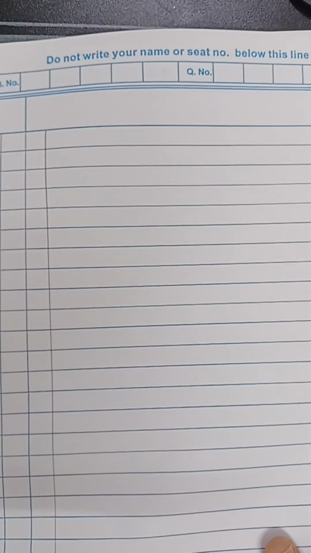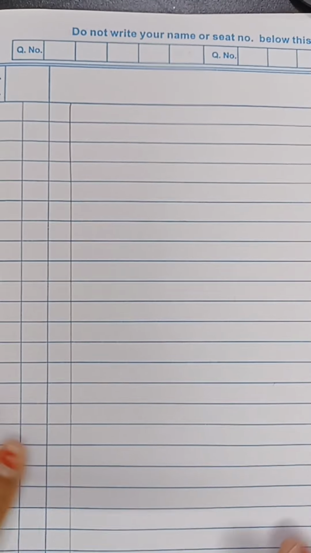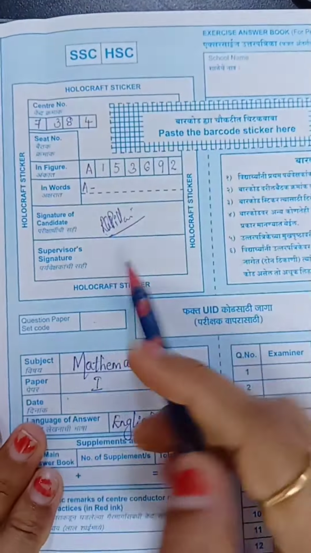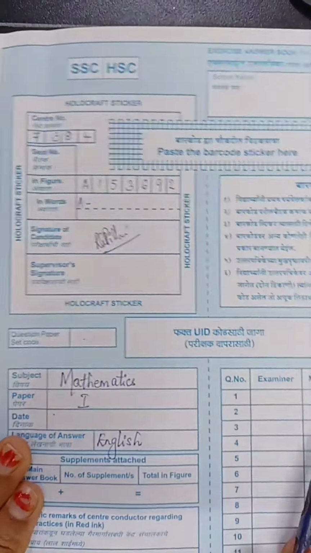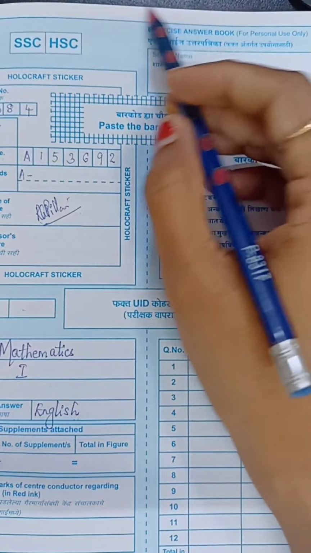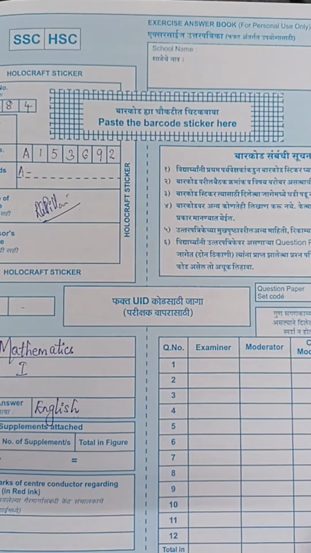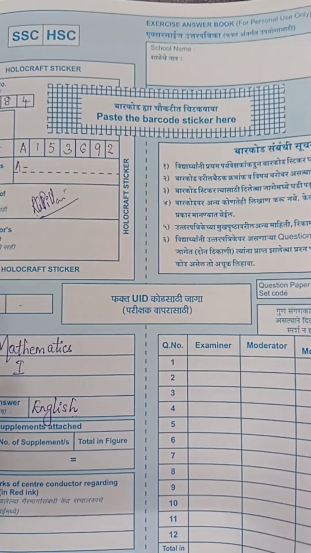No problem in that. Next is, don't mention any of your identity other than seat number and signature on your answer sheet. Don't mention your religion anywhere here on the answer sheet. Just your seat number and center number, etc. That is another thing that you should look into.